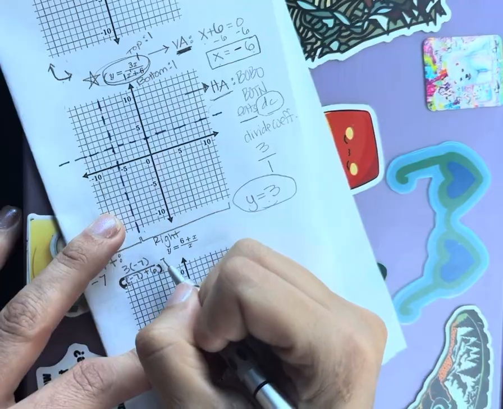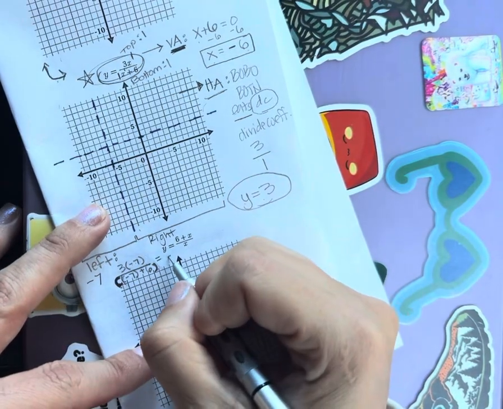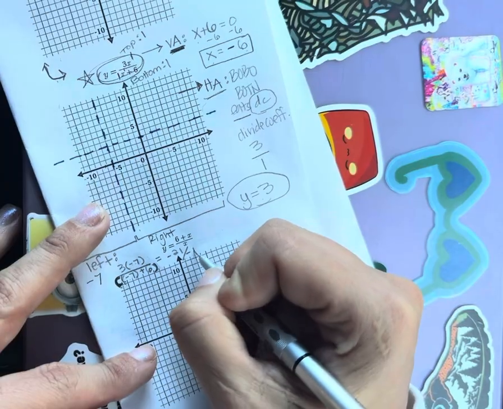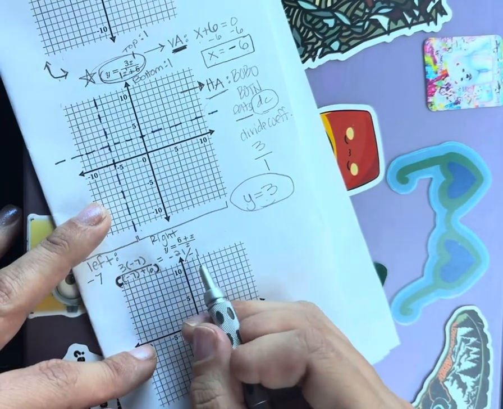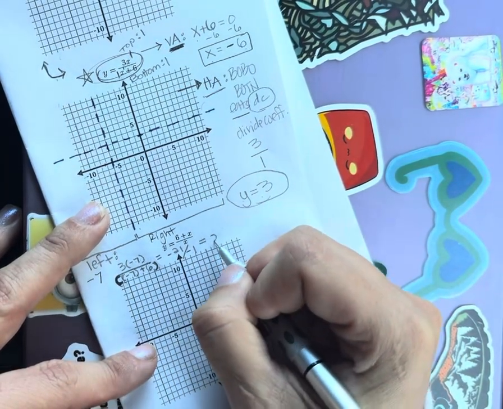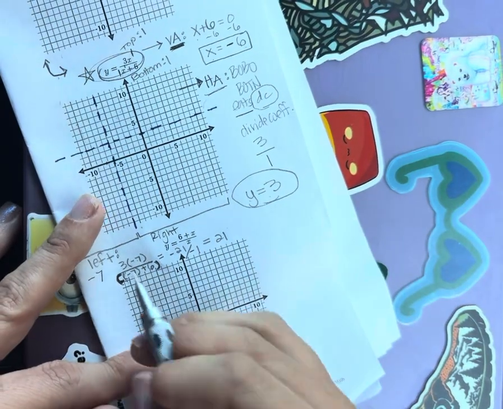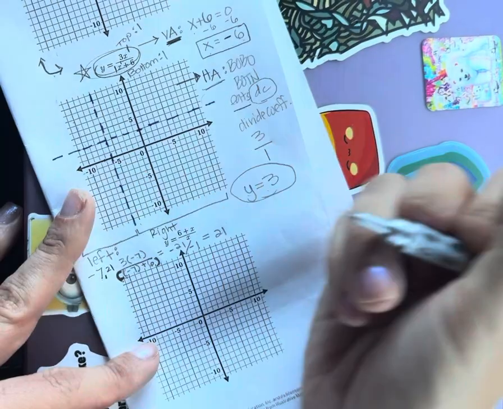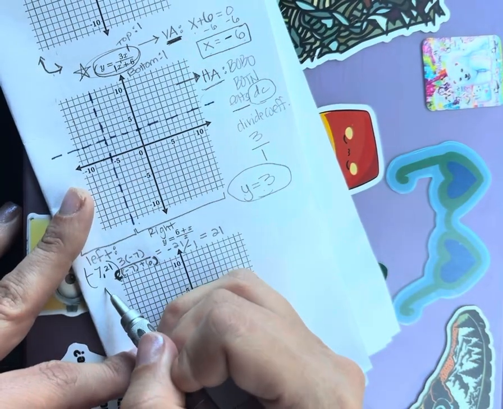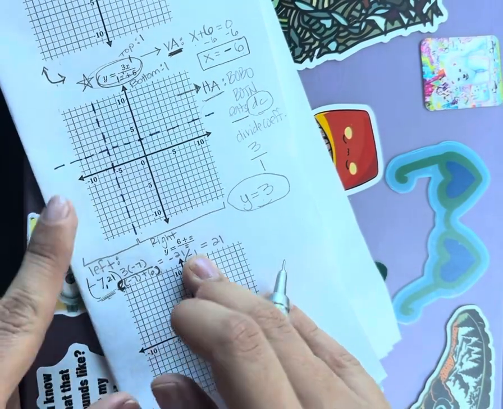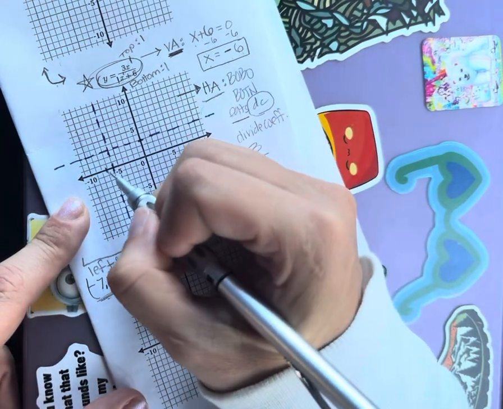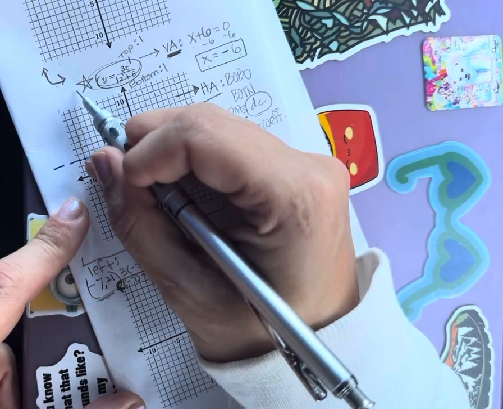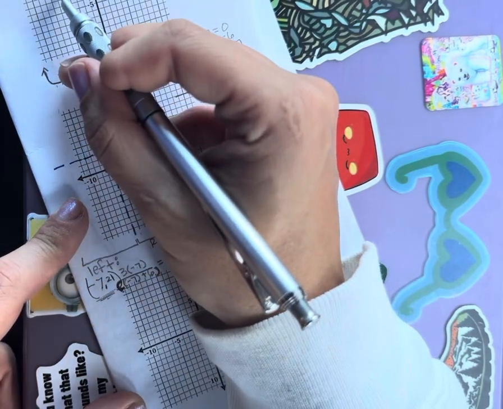I'm going to do it by hand because it's not so bad. -21 on top, and -7 plus 6 is a -1. So -21 divided by -1 is a +21. So what this means is that at -7 for x, y is +21. That's an ordered pair, which tells me that at -7 right here, I'm all the way up at +21, like way up here.